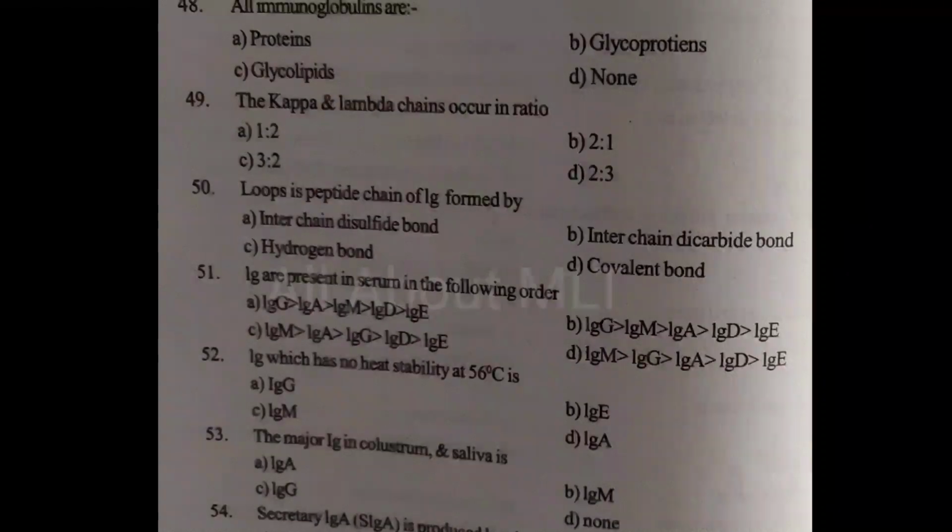Loops in the peptide chain of immunoglobulin are formed by option A, interchain disulfide bond, option B, interchain dicarbide bond, option C, hydrogen bond, option D, covalent bond. Answer is option A, interchain disulfide bond.